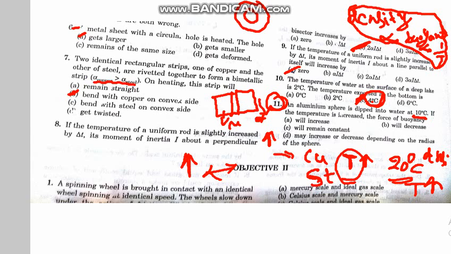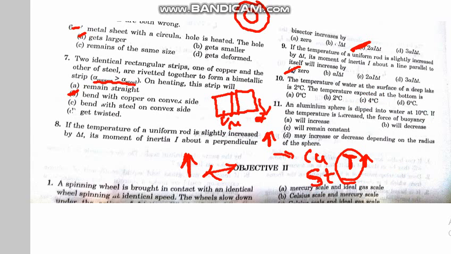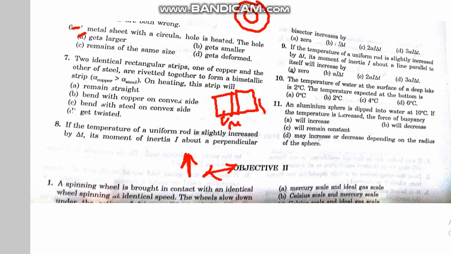In the case of 9, parallel, it is 0. In the case of 8, perpendicular, it is 2 alpha I dt. From this, you know the moment of inertia value: ml square by 12.